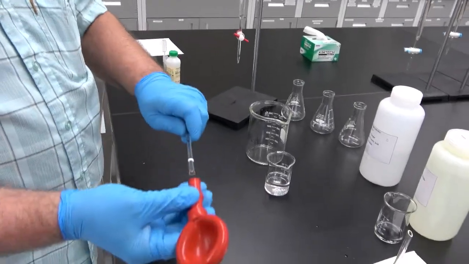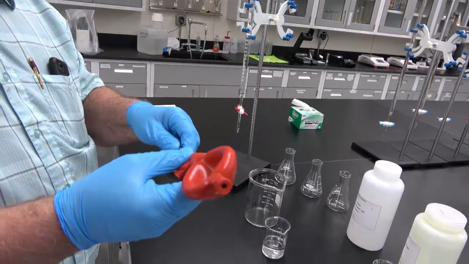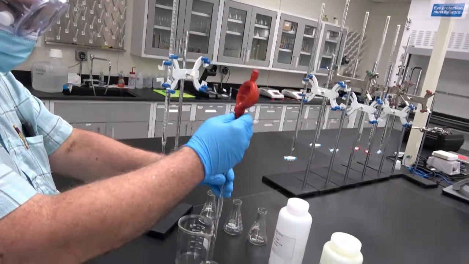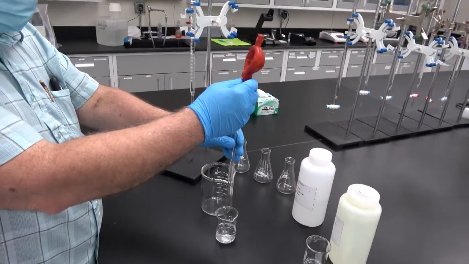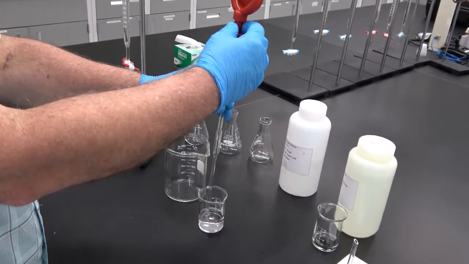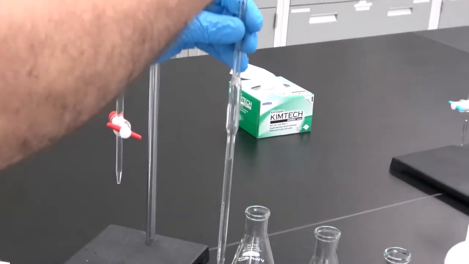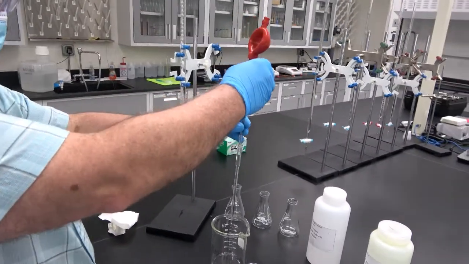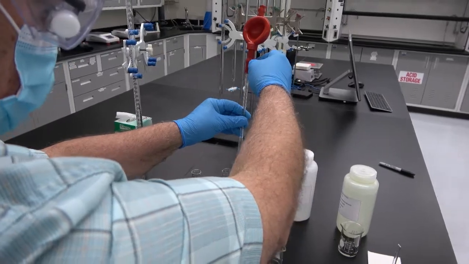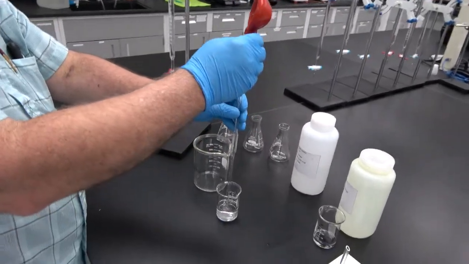So, let me do a little demonstration of how it works. Don't push this too far in, okay? Just pushing it a little bit is enough. So, we submerge the tip of the pipette in the solution and press this notch, okay? And now, if we want to discard it, we press this one. Right?